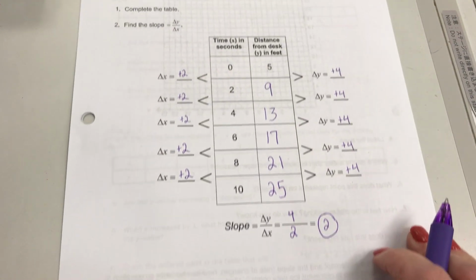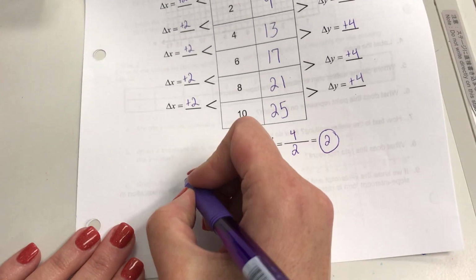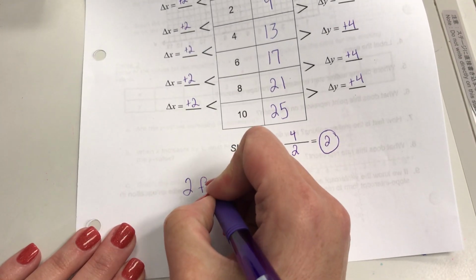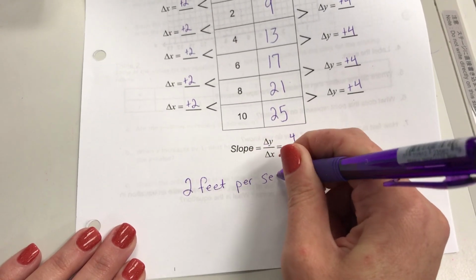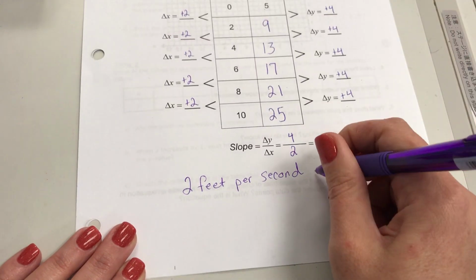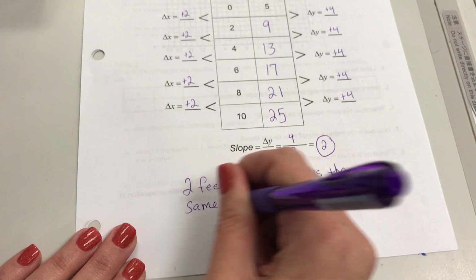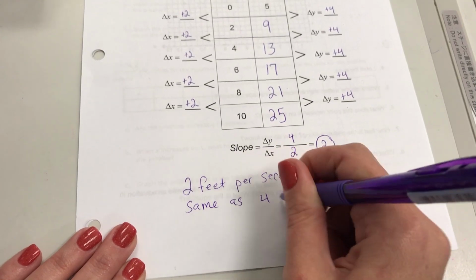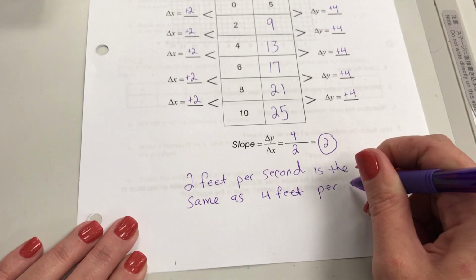Okay, so what does this actually mean? We'll just write it down here. It meant that she was going 2 feet per second, which is the same as 4 feet per 2 seconds.